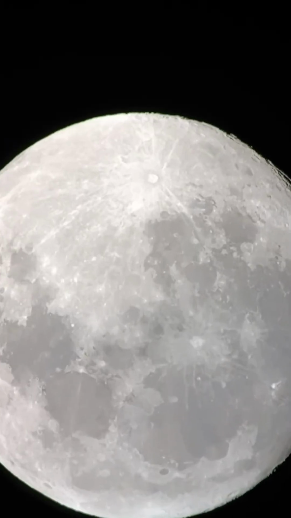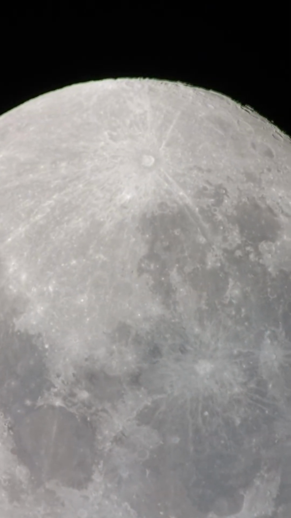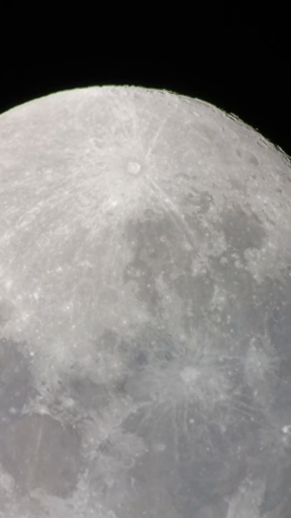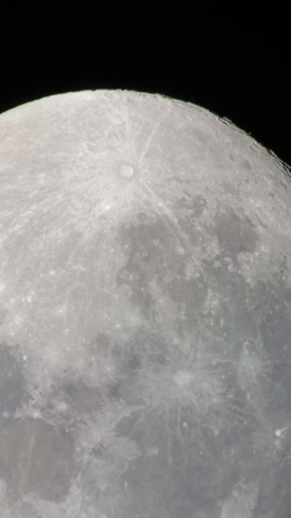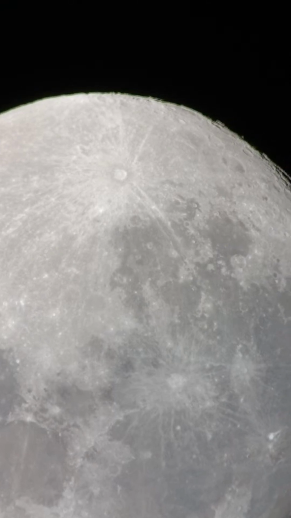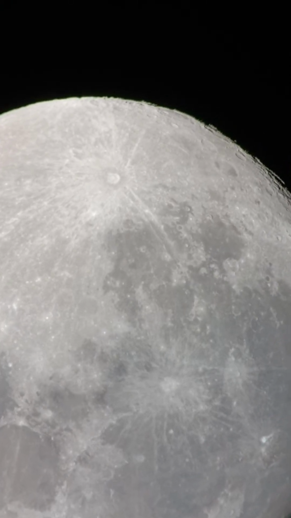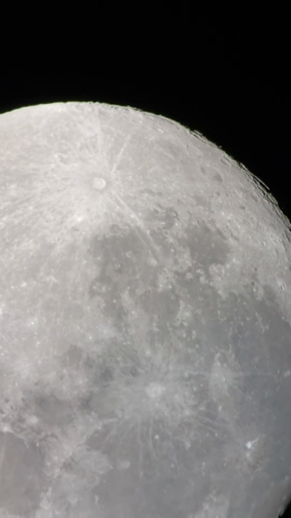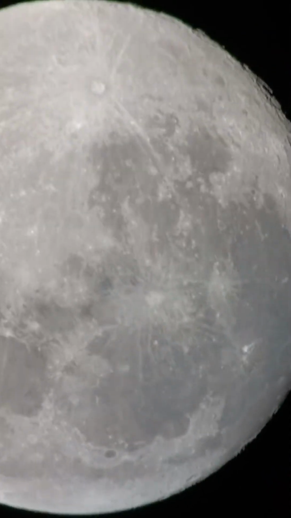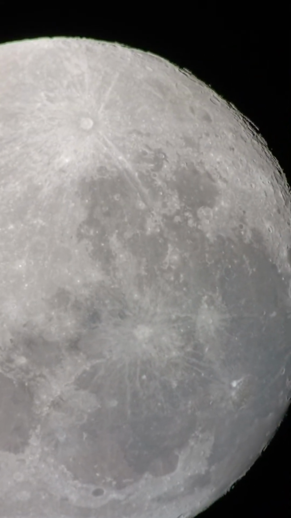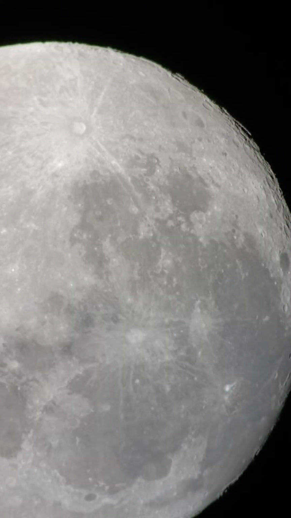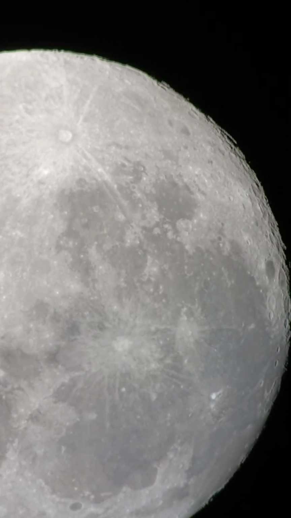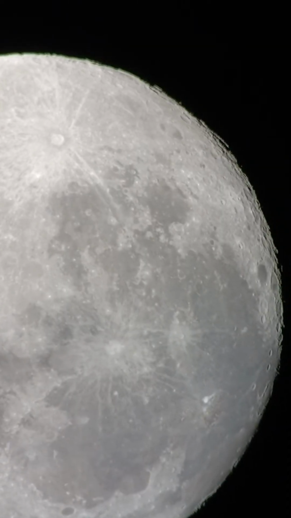Sorry about that. Hit the wrong button. So that one up at the top with all the ejecta lines coming straight from it, that is Tycho crater. Just below it, you'll see that darkened area. That is the Sea of Clouds. And just beside it, almost a circle, looks like it's got two legs, that is the Sea of Moisture.